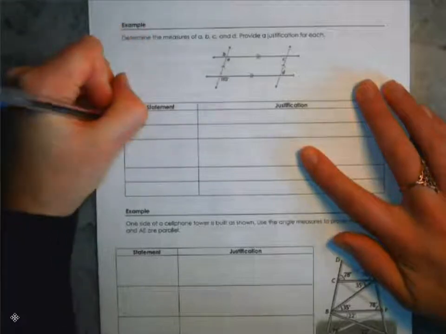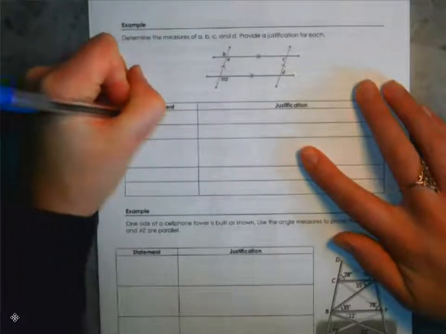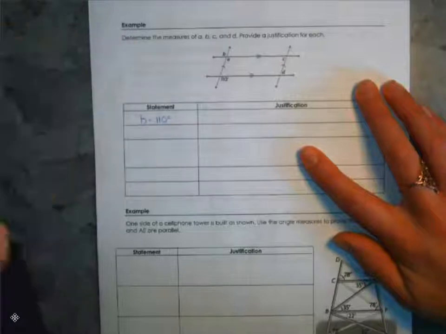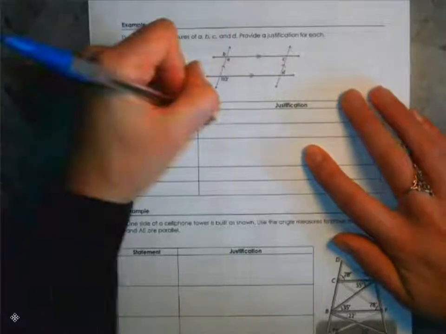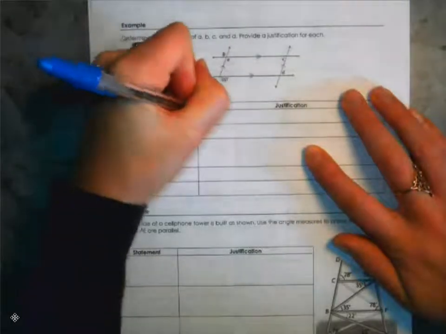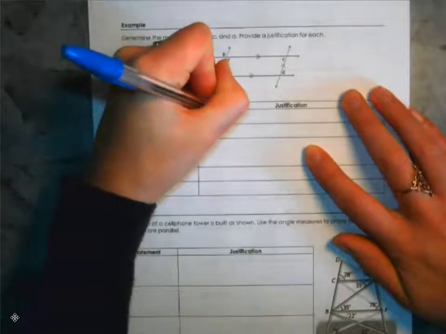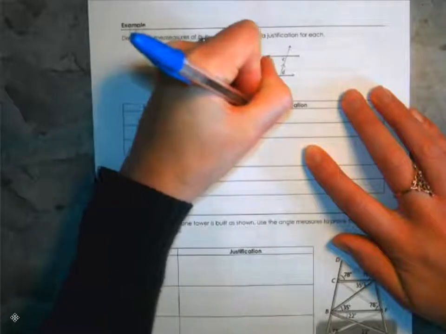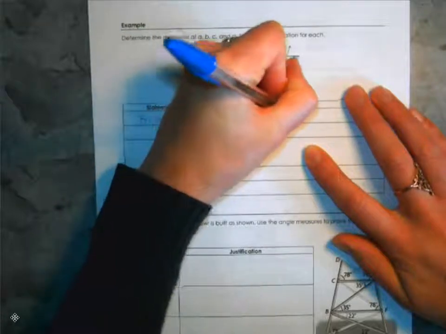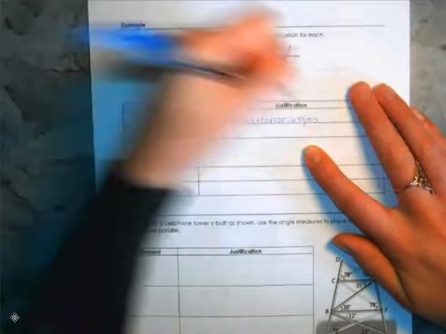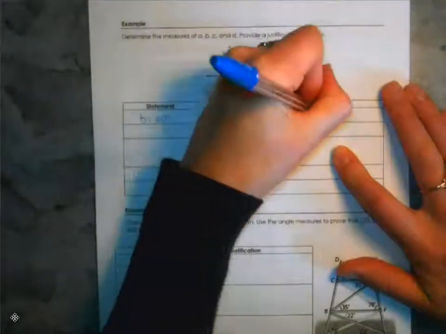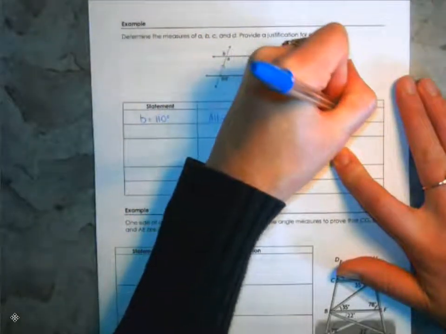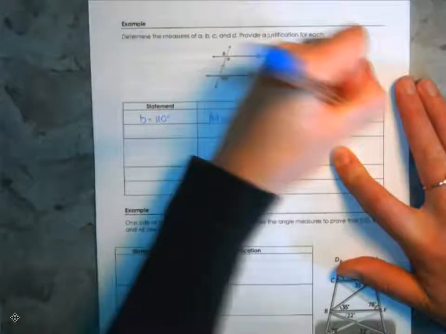So we could say B is equal to 110 degrees, and the reason for that is alternate exterior angles. Sometimes we want to, on parallel lines, I guess we should specify that.